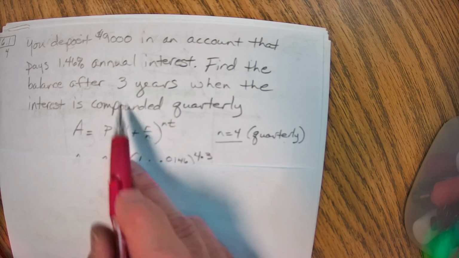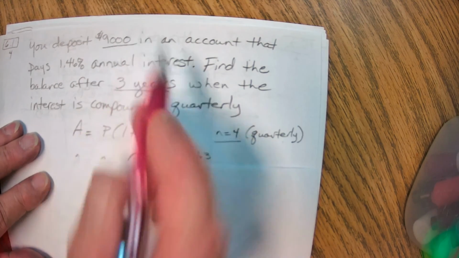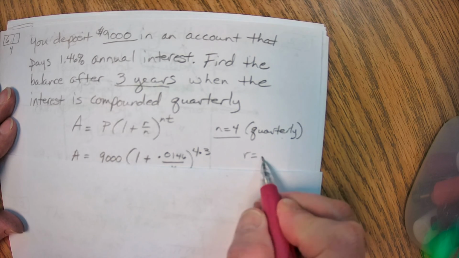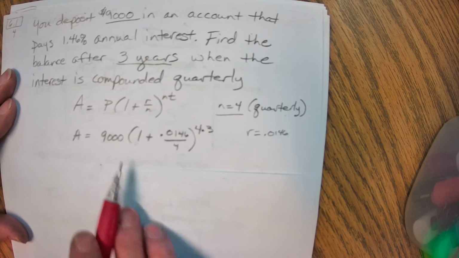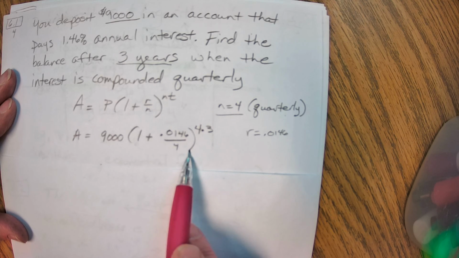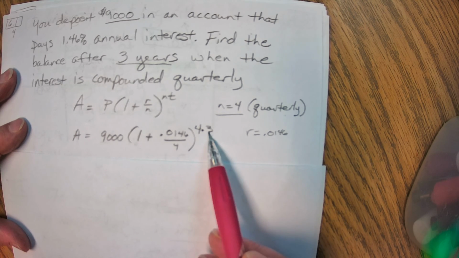T is going to be 3. And P is going to be 9,000. And R is 0.0146. So plugging all that stuff in, I'm going to go ahead and do this first, and then raise it to the 12th power.